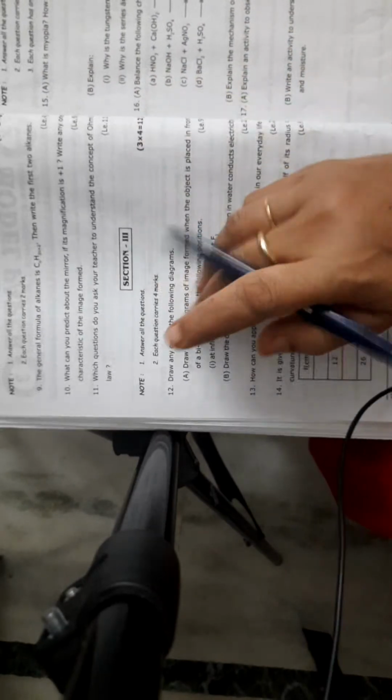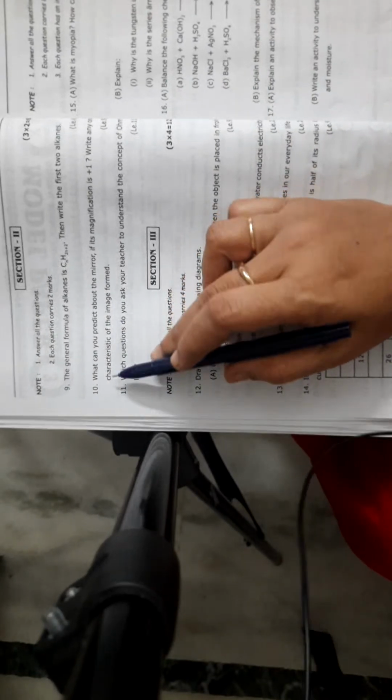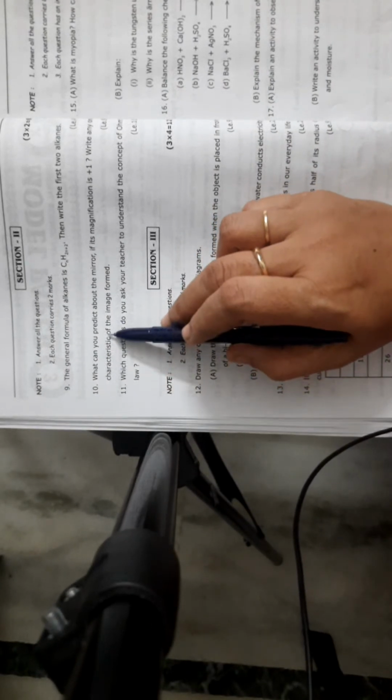Next, one more question. This was there in your FA2 paper. What can you predict about the mirror if its magnification is +1? If you remember, what do you mean by magnification of a plane mirror is +1? Here, magnification of the mirror is +1. It means that image distance and object distance both are equal. Moreover, the image is virtual in nature. As we are getting magnification positive, the image is virtual.